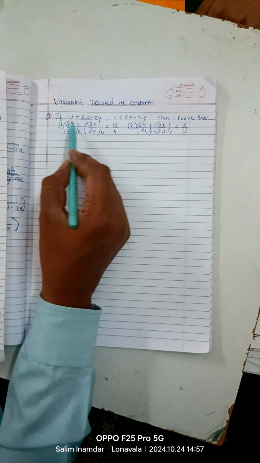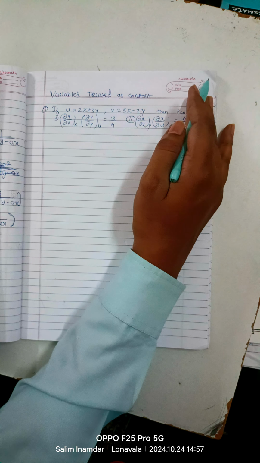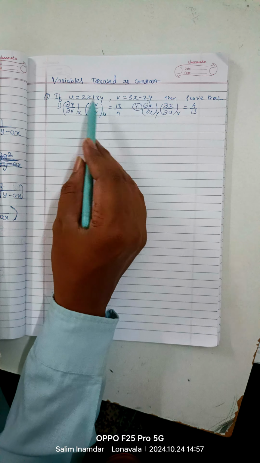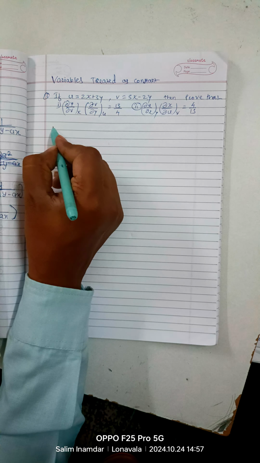Okay, now this is the problem. u = 2x + 3y and φ = 3x − 2y. These two functions are given here, and then we have to prove this derivative is equal to 13 by 4. So let us try to solve this.